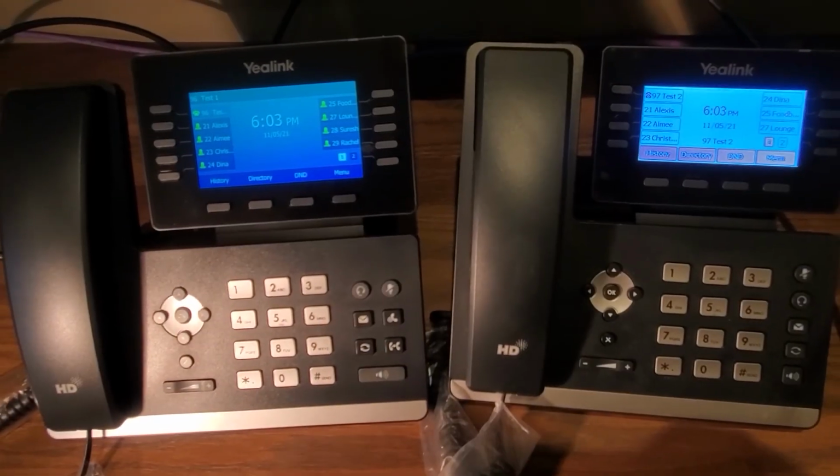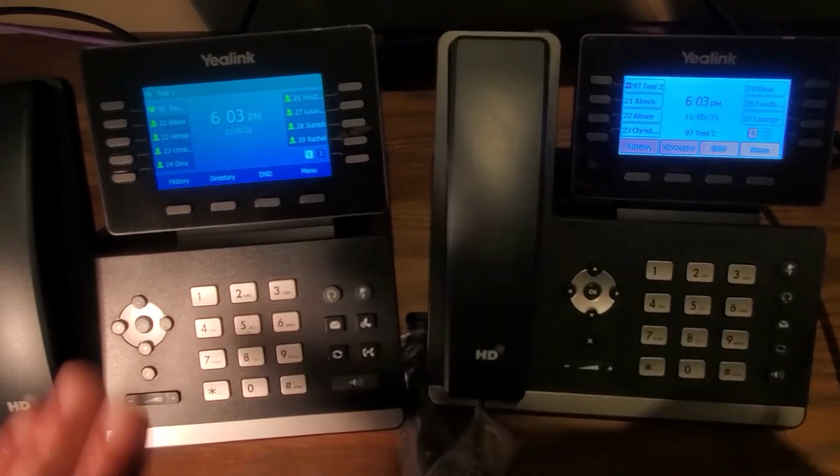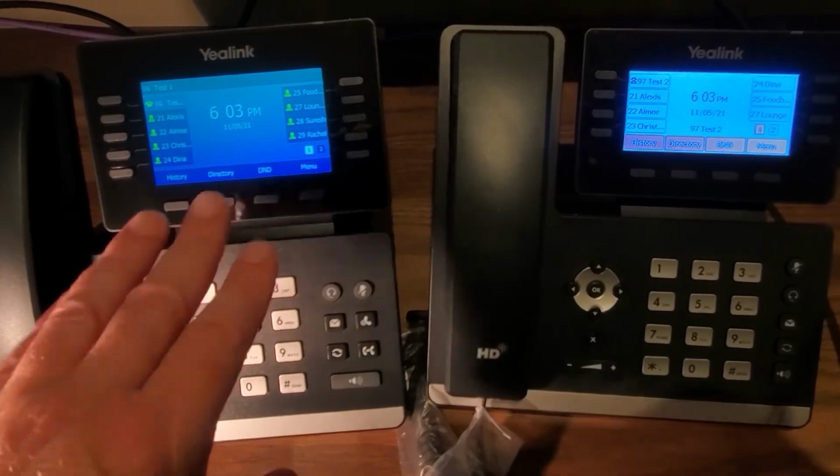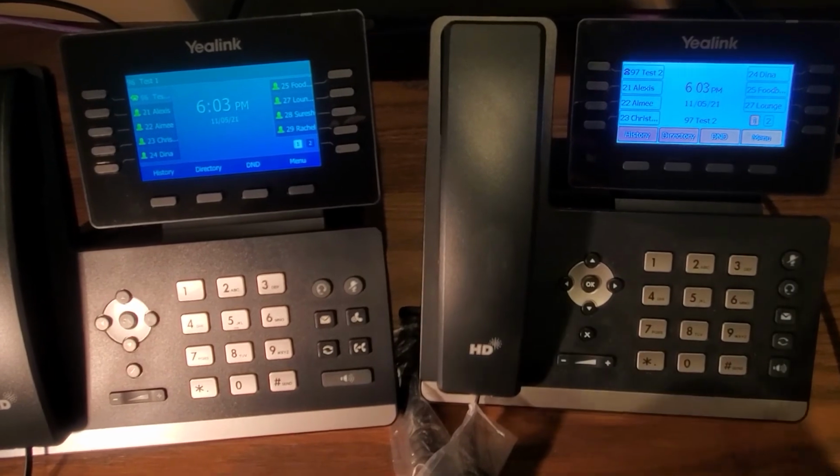Finally, I should note that the T54 phone and the T53 phone operate in exactly the same way, so a demonstration of this phone is not really necessary. The only difference is the larger screen that's in color, but all the functions and features are the same.